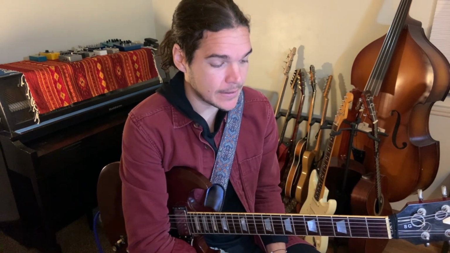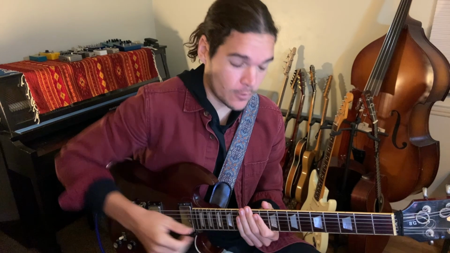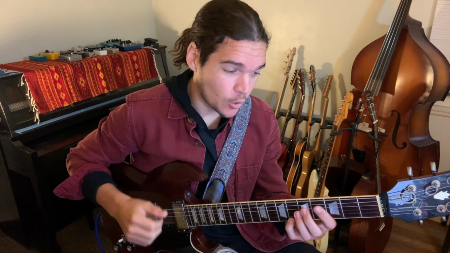You can call it the sharp 4, the flat 5, the sharp 11, or the tritone. Lots of different names for the same exact note. But basically, what would have been the 4, the A note, we're playing A sharp right there. And A sharp over E, that is our blue note.